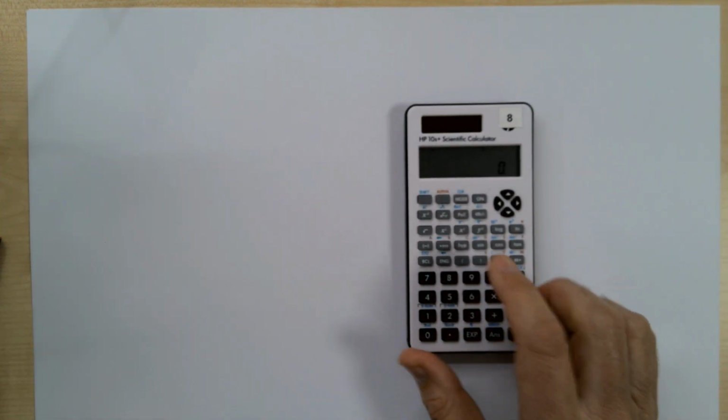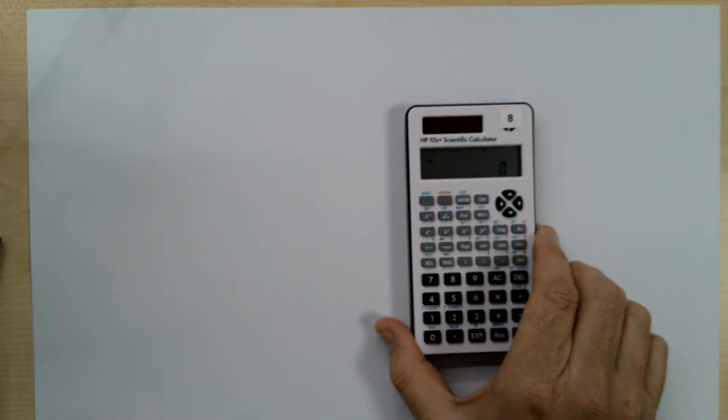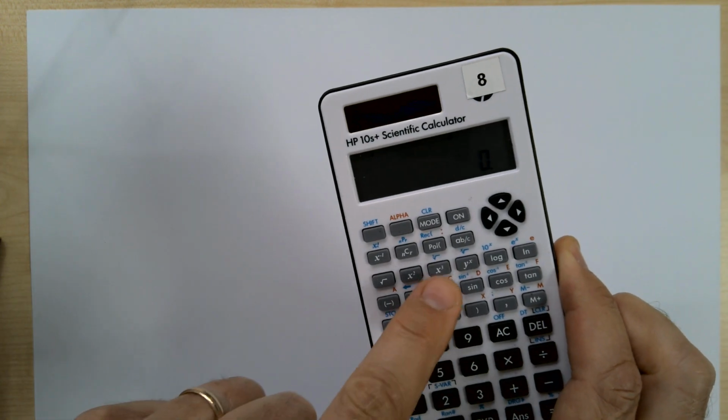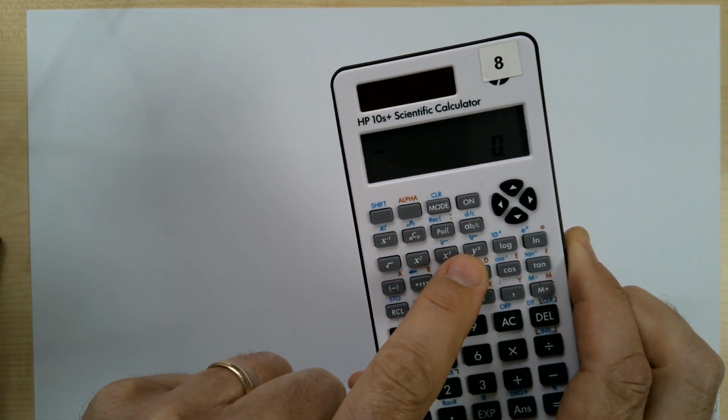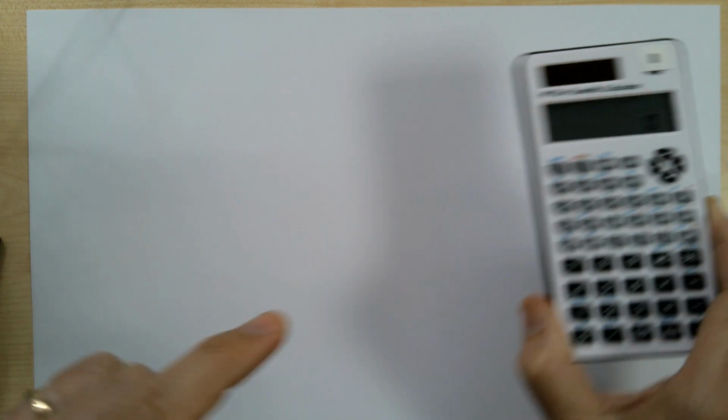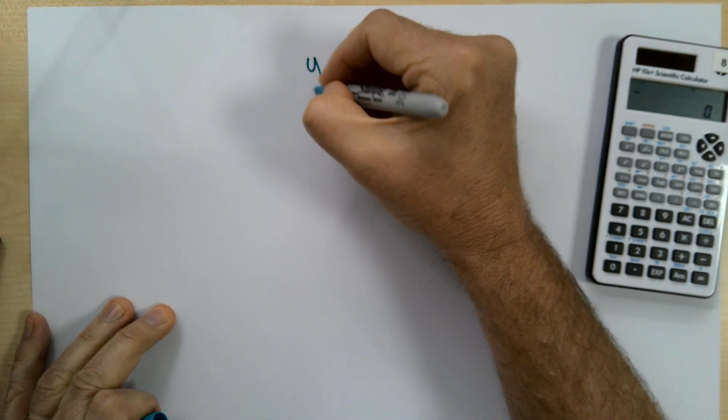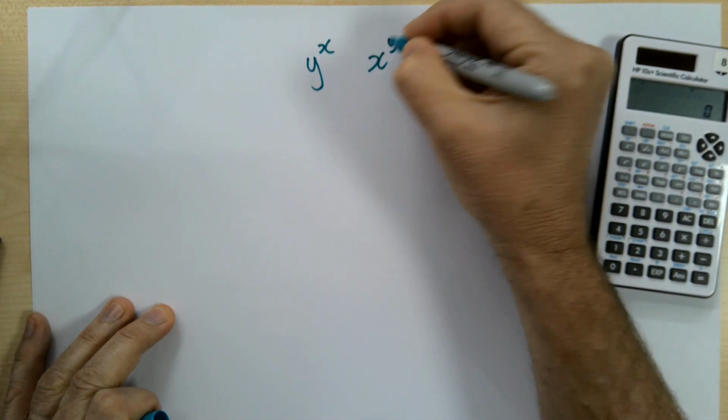All right, so if you look at your calculator, there will be a button up in the functions area. In this one, it's that y to the x, okay? So it'll be y to the x or maybe even x to the y.